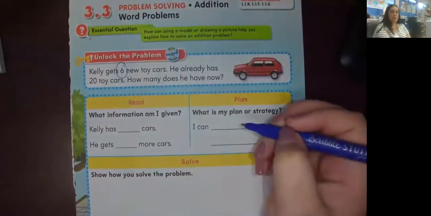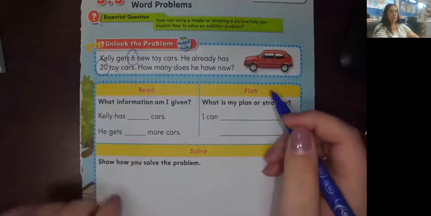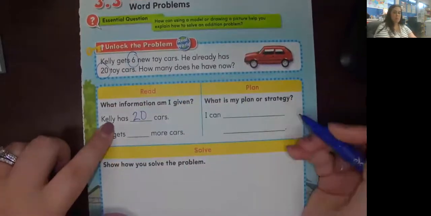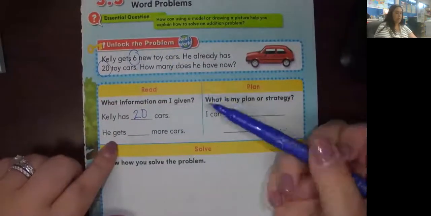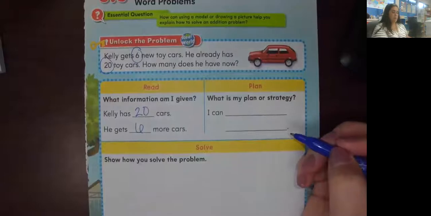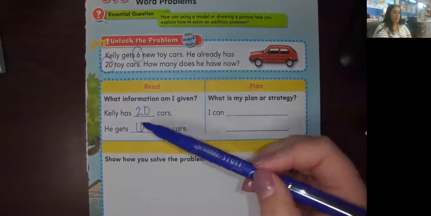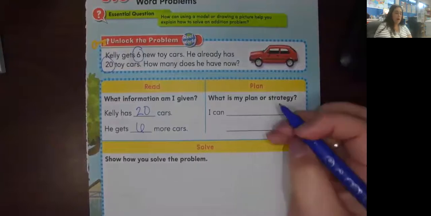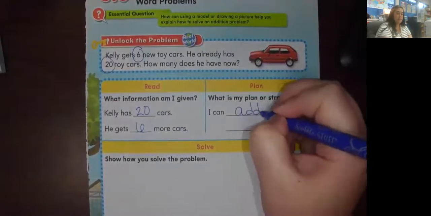All right, then we have our math, okay? Our question says, Kelly has 6 new toy cars. He already has 20 toy cars. How many does he have now? Well, he has 20 cars. So Kelly has 20 cars, and he gets 6 new toy cars, okay? So if Kelly has 20 cars and he gets 6 more, how are we going to figure out how many he has altogether? Well, I can add.